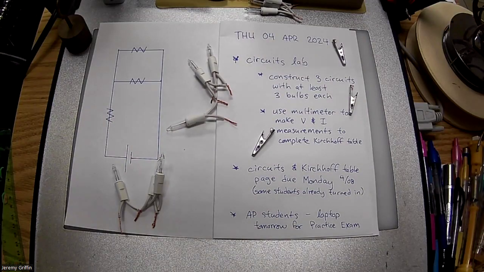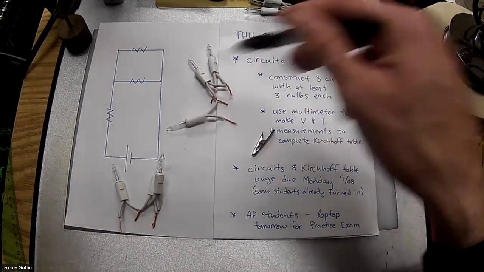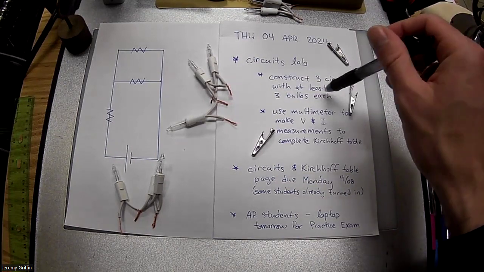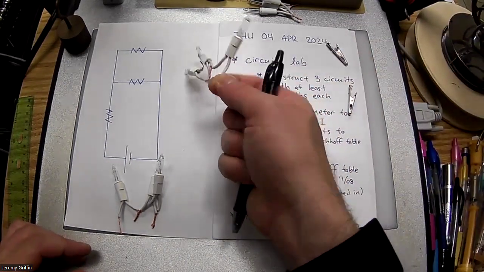Recording is rolling. It is Thursday, April 4th. I have a circuits lab lined up for you guys, so I'm going to do a few demos up here so you guys know exactly what's going on. After that, I'll send you guys back to the lab area, have you construct some circuits with these Christmas lights.